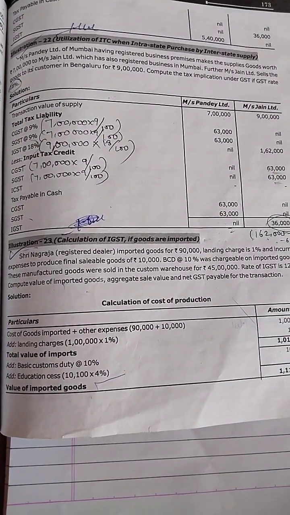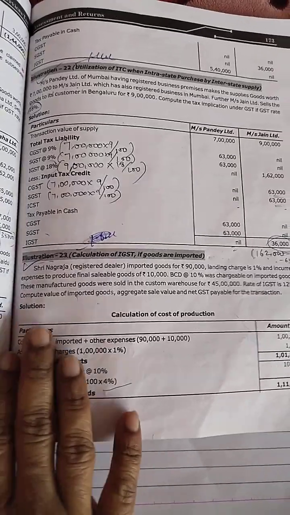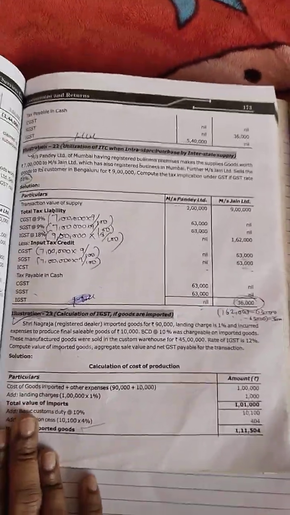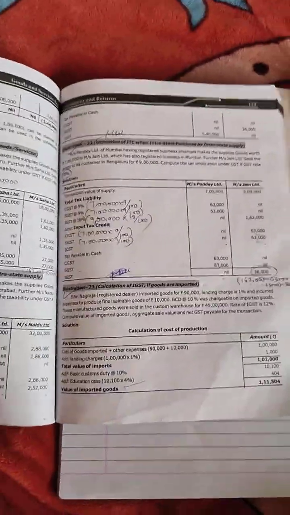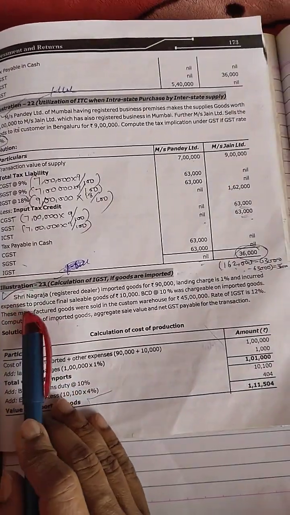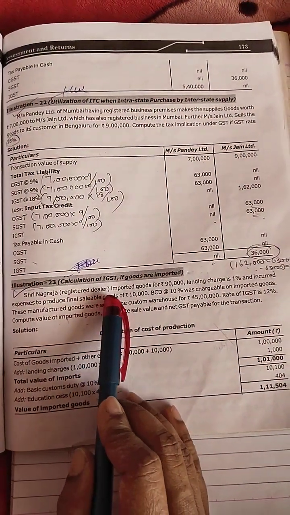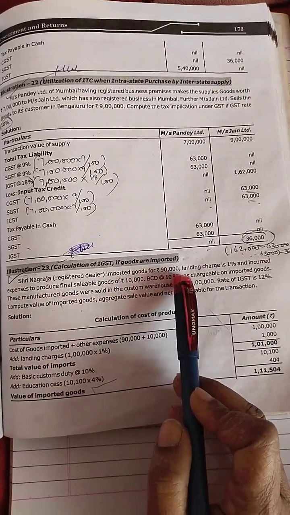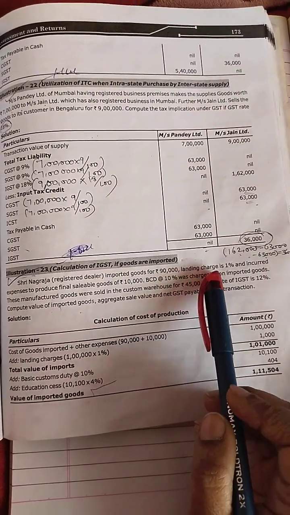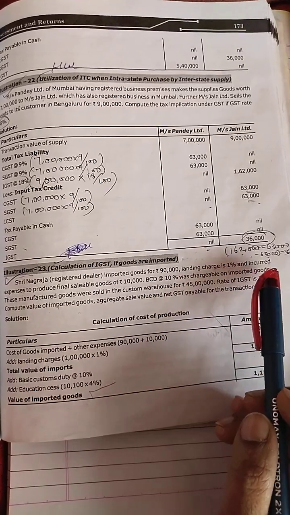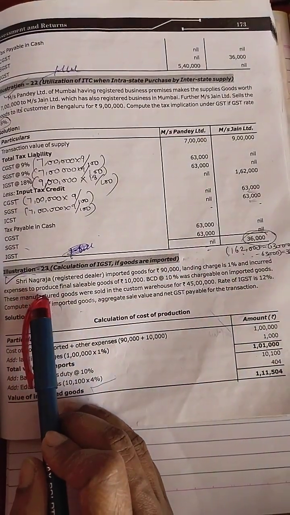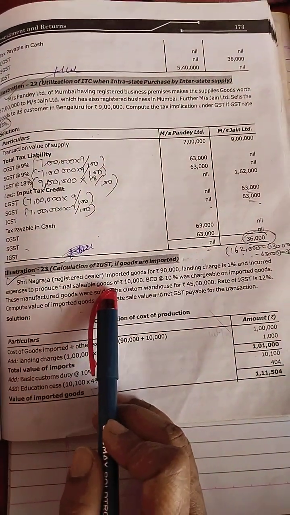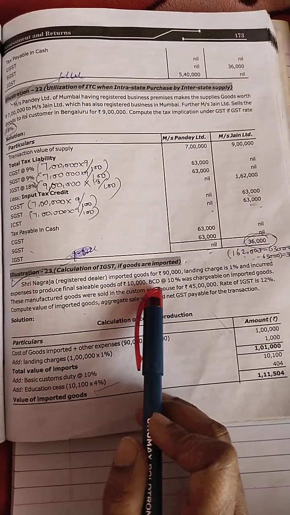So let's read the problem firstly in order to understand what exactly is the requirement. So you have Sri Nagaraja, registered dealer, imported goods for rupees 90,000. Landing charges is 1% and incurred expenses to produce final saleable goods of rupees 10,000.